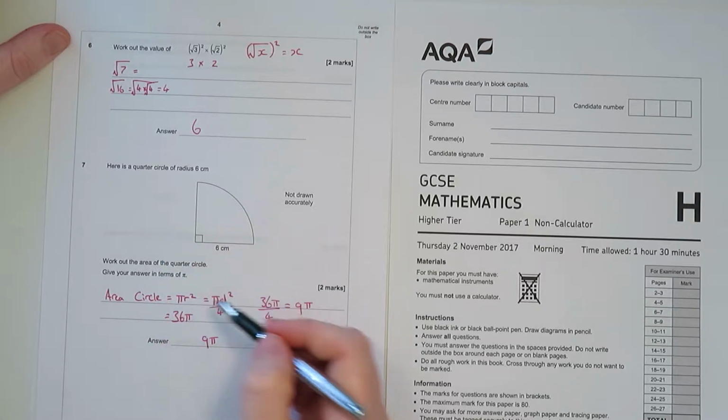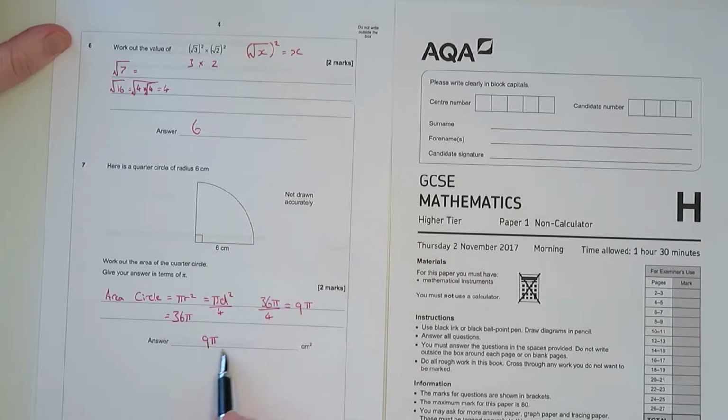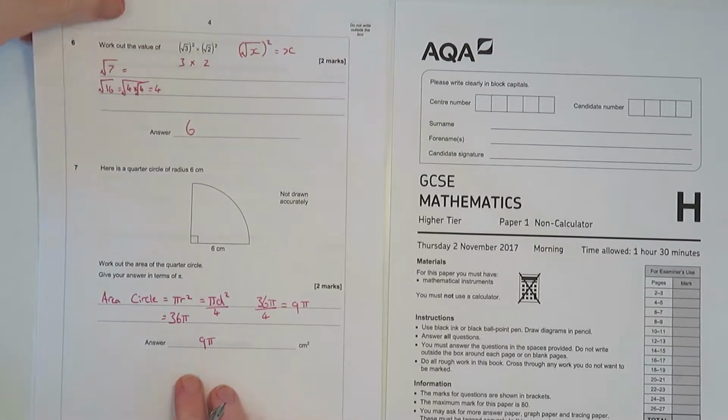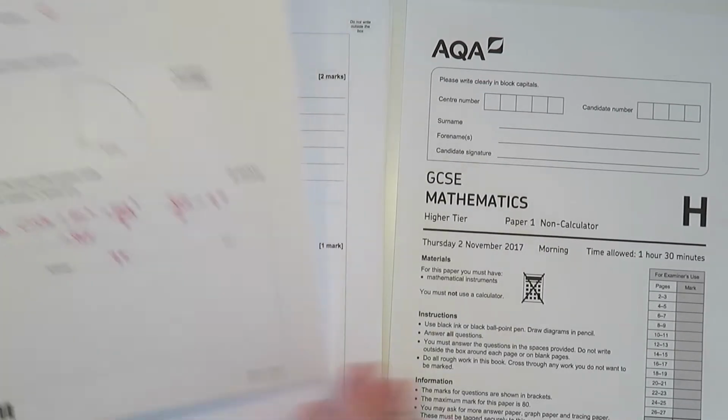If this was on a calculator paper, this would be your answer if the question was the same. You wouldn't put this in any calculator and do 9 times pi and get an answer of 27 or whatever. So yeah, that's that question. Let's move on to question 8.